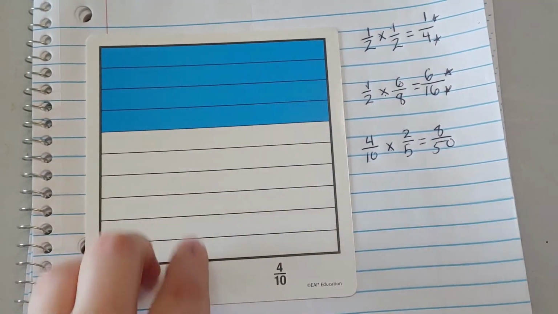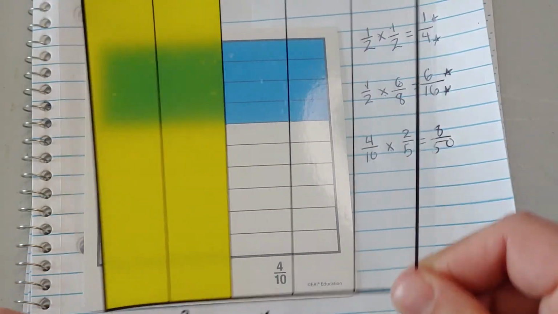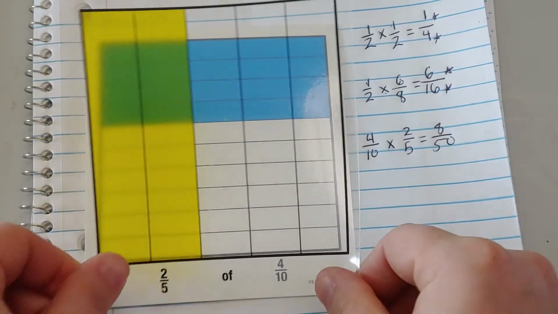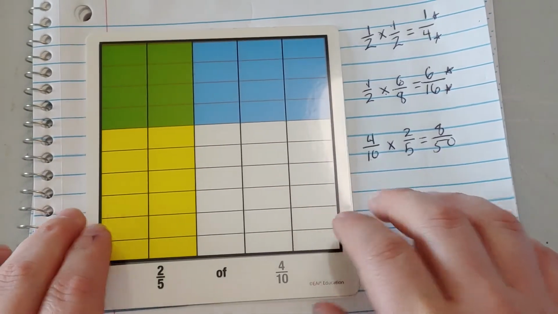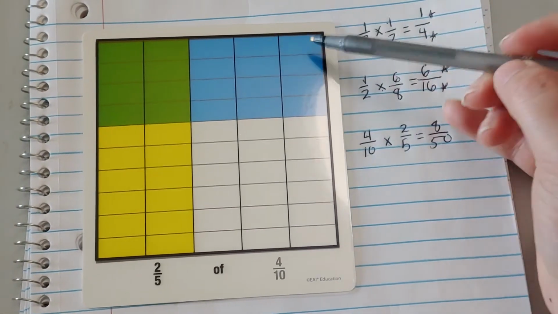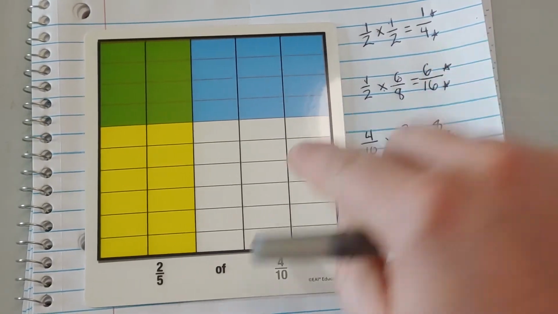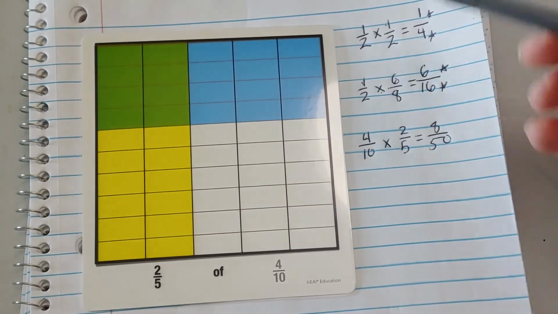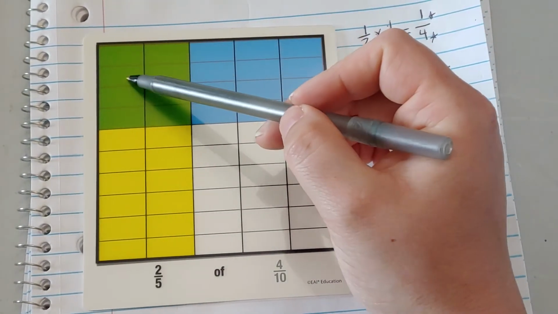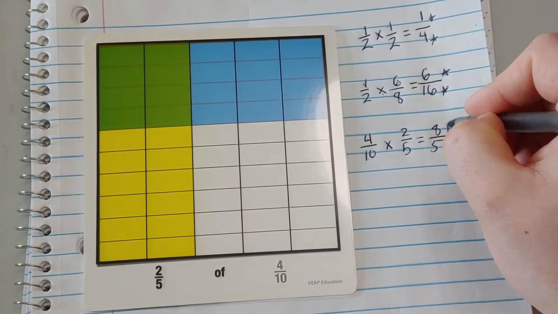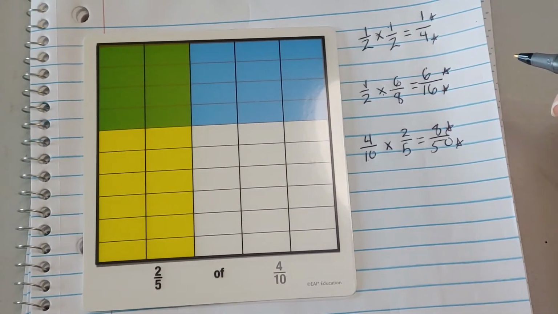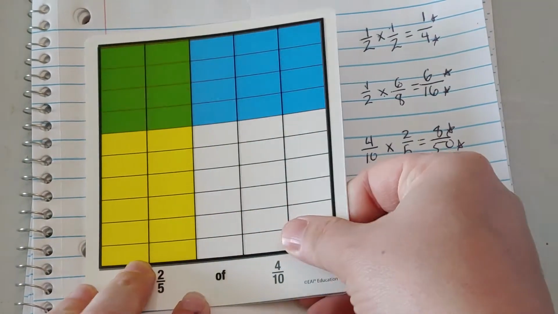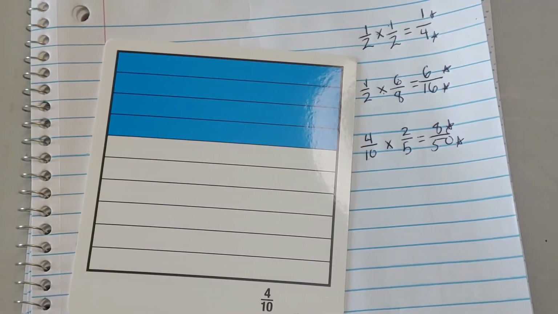So here's our 4/10. Here's our 2/5. If I lay it on top, we should have 50 sections total and 8 sections that are green. Whoo, that's a lot of little boxes. So we know there's 10 in this row, right? Because of the card underneath. So 10, 20, 30, 40, 50 boxes. Got that right. 1, 2, 3, 4, 5, 6, 7, 8. It's working, guys. And this is going way faster. All right. Time for you to do more work and me to do less work.